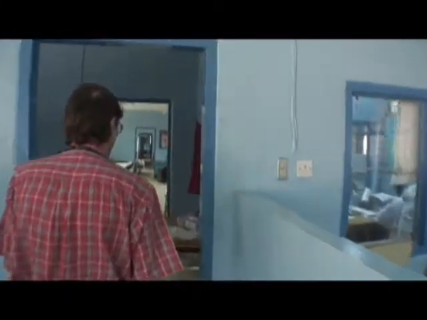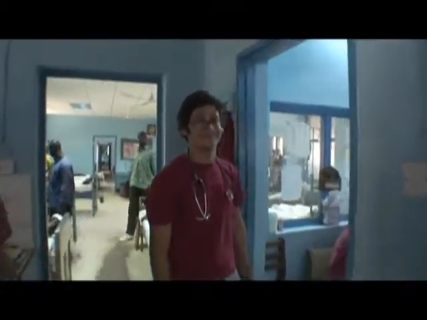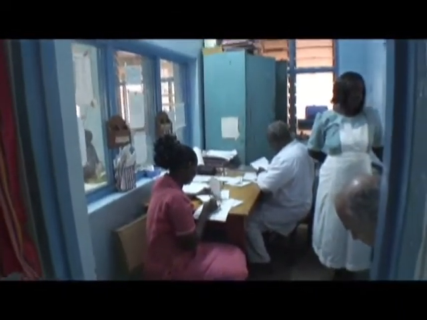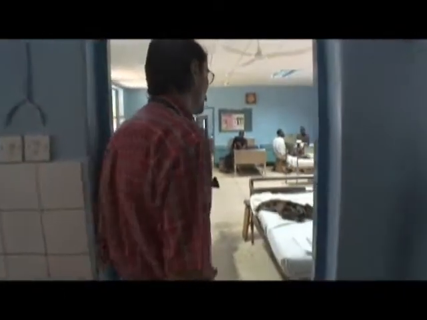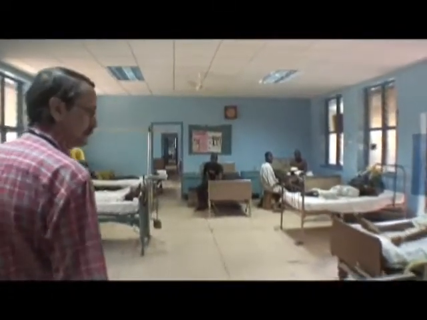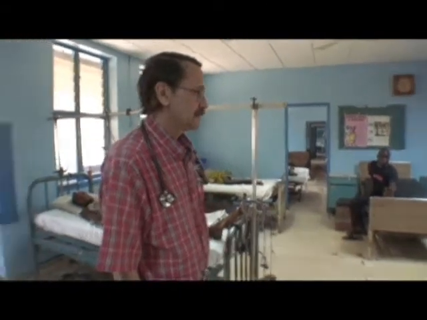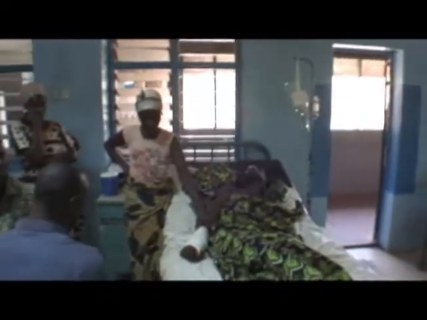Between each ward there's a nurse's station. We have a nurse's station here where the nurses keep their records. And we move into Ward 2. Ward 2 is also a men's ward, and we try to keep it as a surgical ward. So most of the patients here have had surgery or are waiting for surgery. There are 10 beds in this ward.